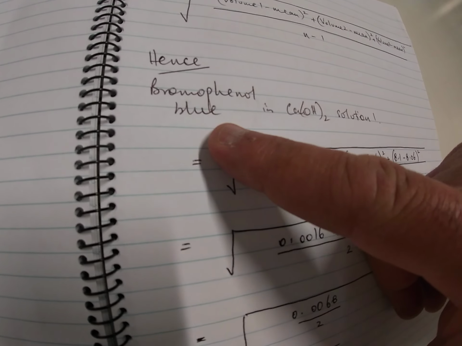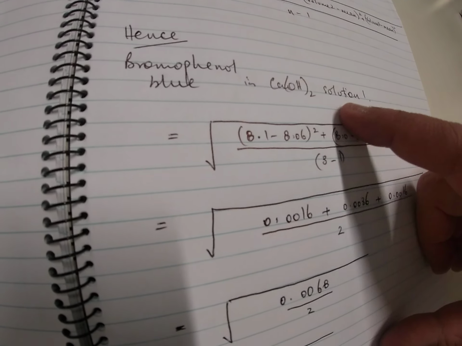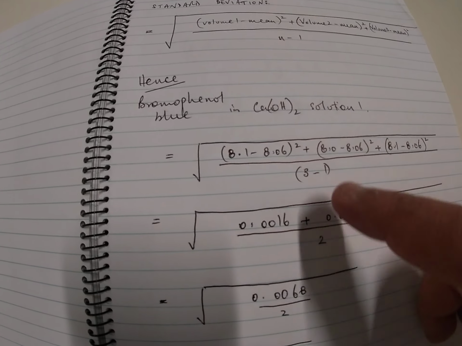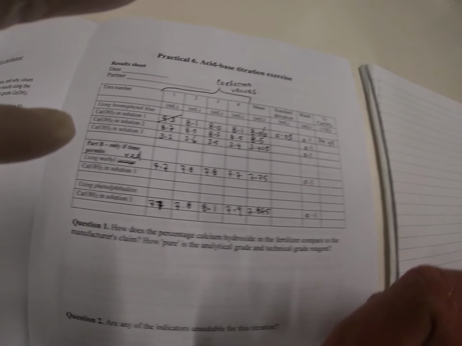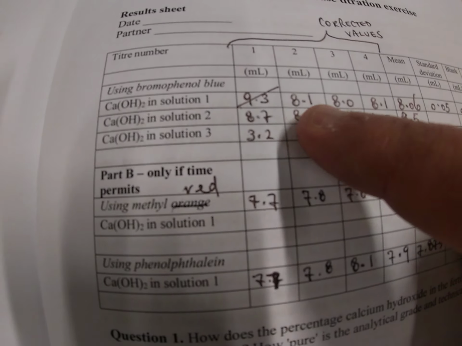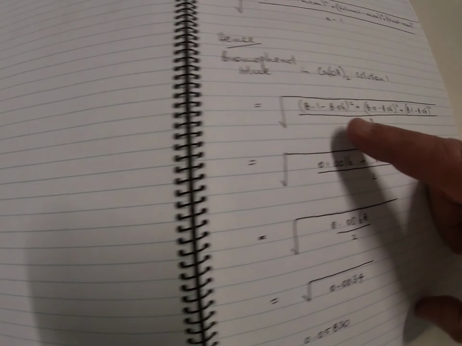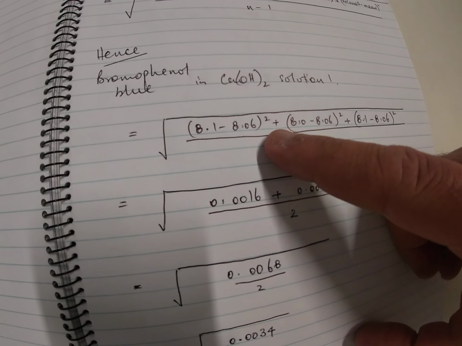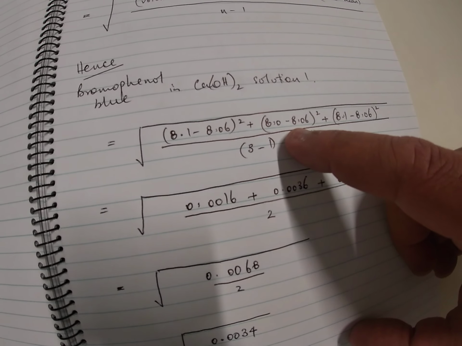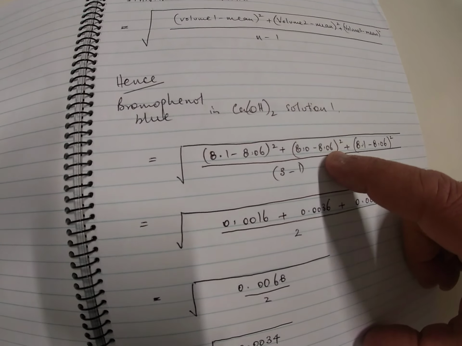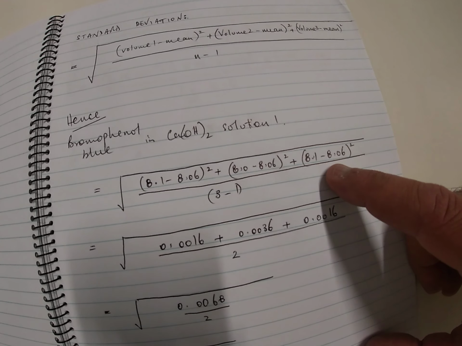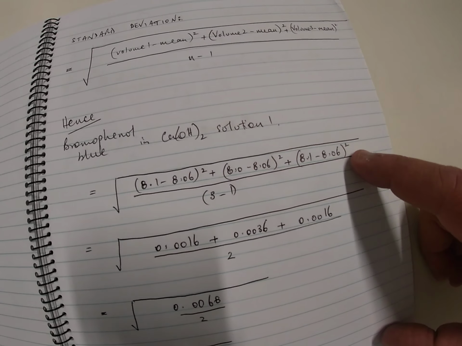So let's use bromophenyl blue in calcium hydroxide solution number 1. We got 8.1, which is over here, minus 8.06, which is our mean, all squared, plus 8.0 minus 8.06, which again is our mean, all squared, plus 8.1 minus 8.06, again all squared.